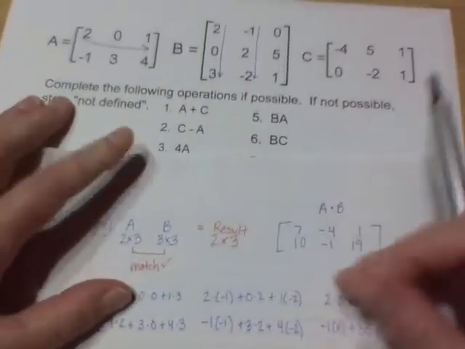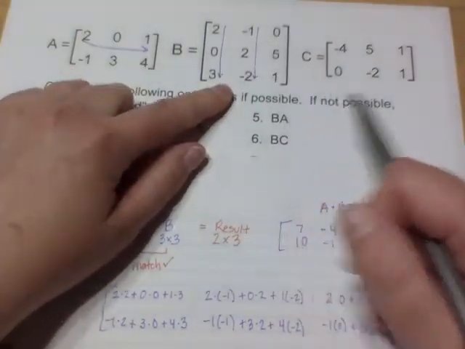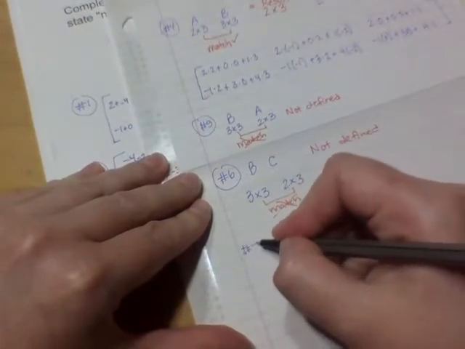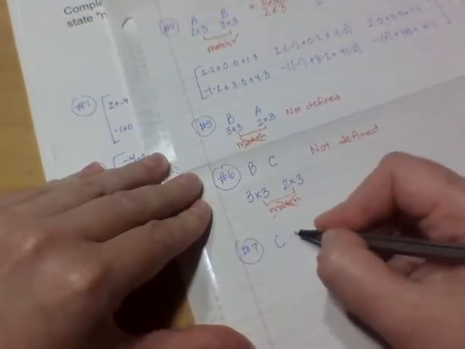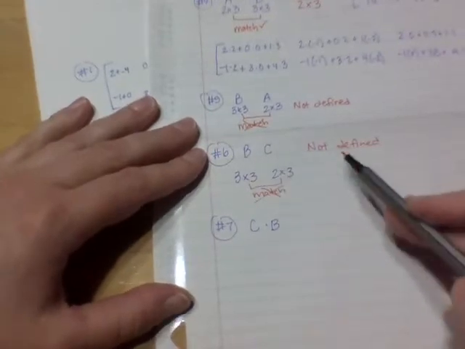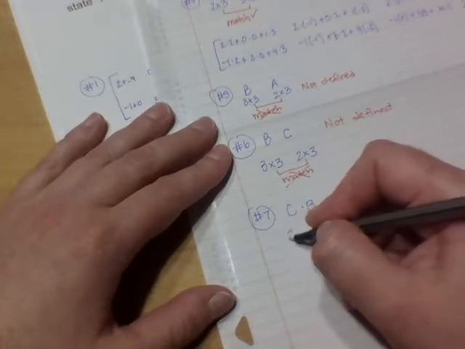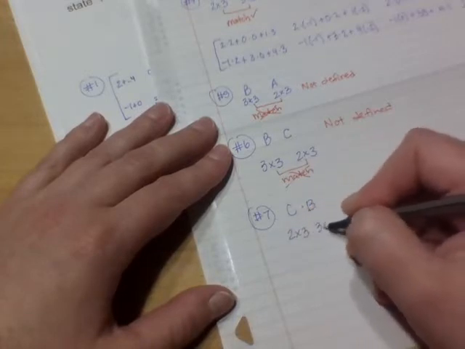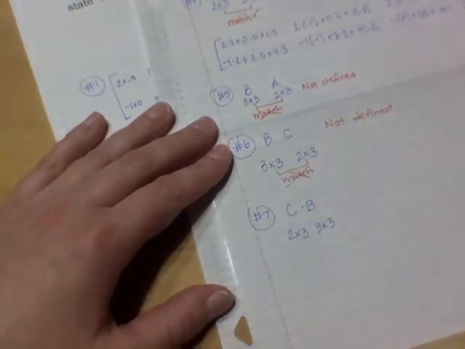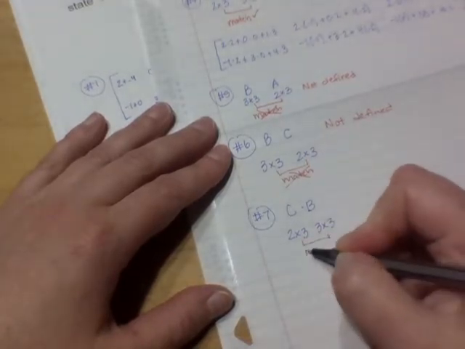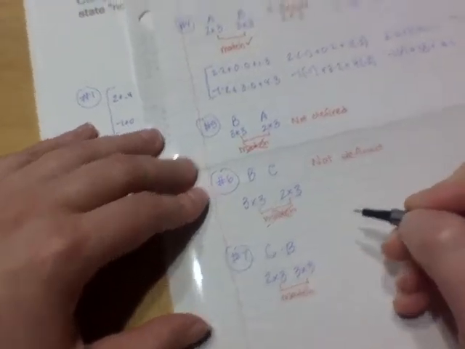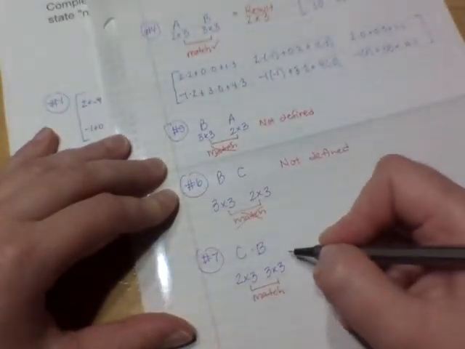All right, then option 7 was C times B, which again, A times B worked, so C with the same dimensions times B should work. And so we'll end up with this kind of result here. So number 7 is going to be C times B, and so notice that B times C was not defined, but C times B was possible. So C is a 2 by 3, B is a 3 by 3, and so these two pieces match. And because they match, you're going to result in a 2 by 3.